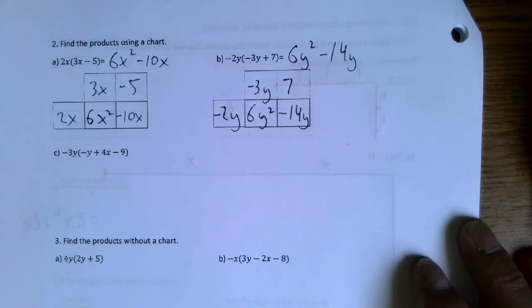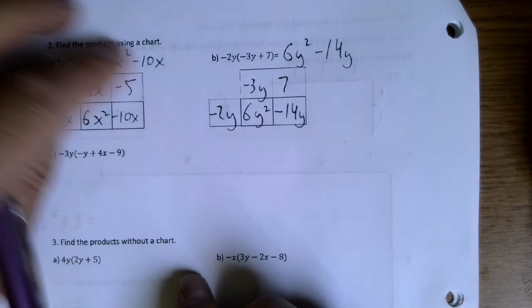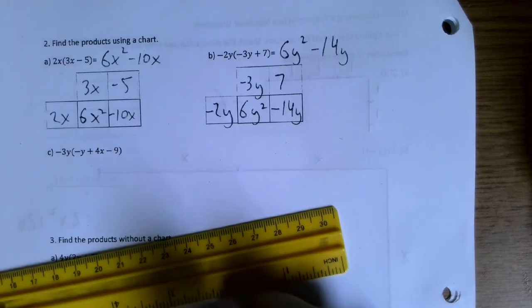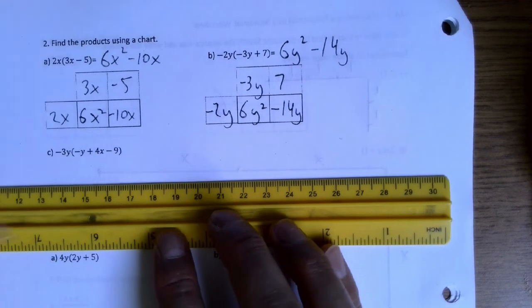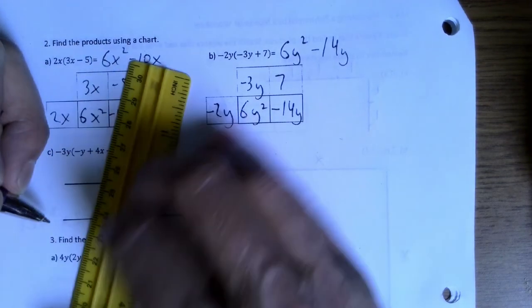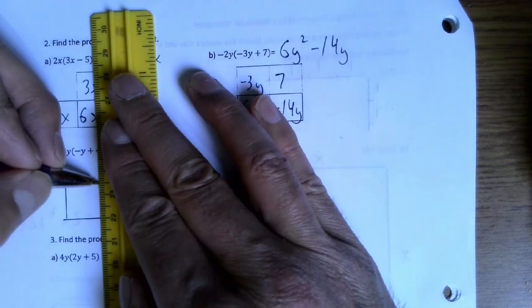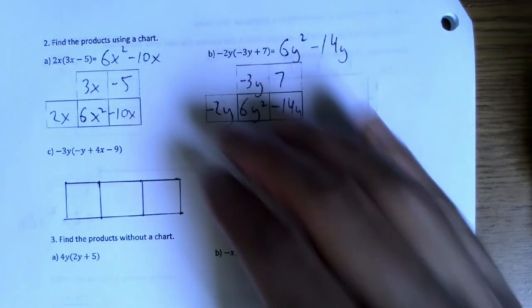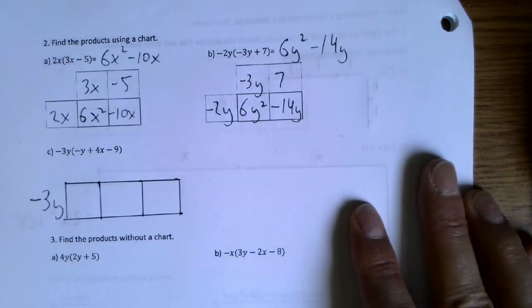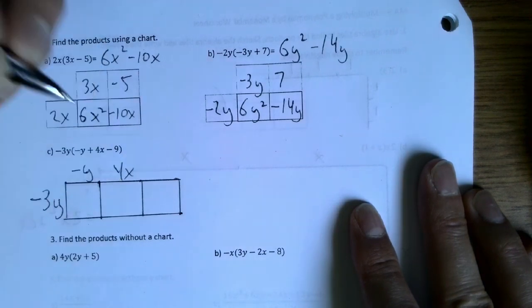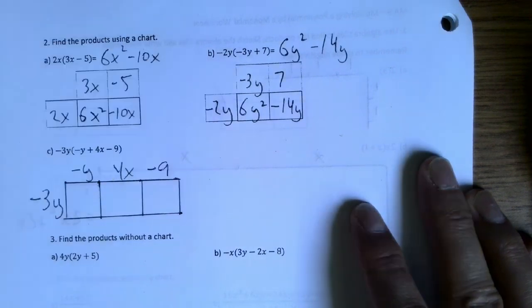All right, and same as before, I'm not always going to supply you guys with these charts. In fact, I'm never going to supply you with the charts. So if you want to be lazy, on this one we've got 3 terms we're multiplying by. So I'm just going to draw 3 boxes and leave everything else on the outside. If you want to draw all the boxes, go ahead. I'm just lazy. So I'll have a negative 3y there, a negative y there, 4x there, negative 9 there.